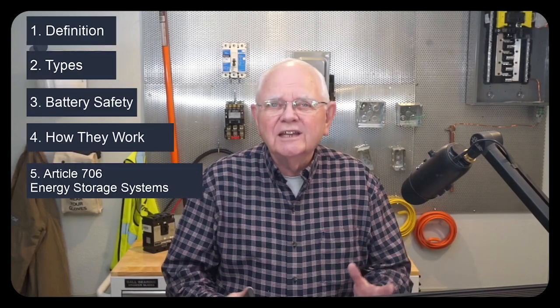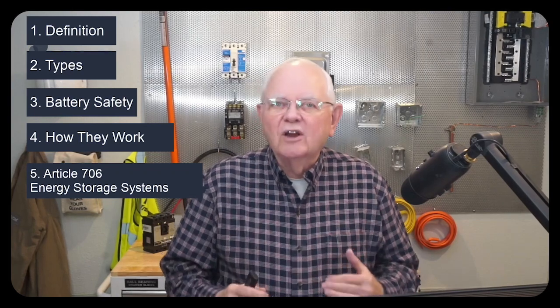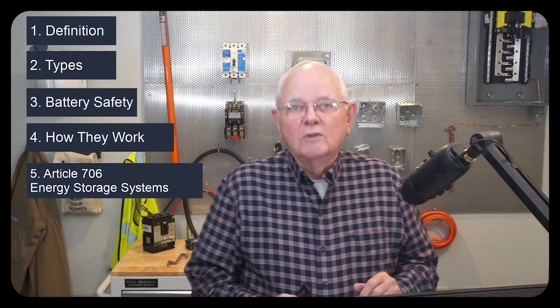Energy storage systems. We have 5 topics that we're going to talk about today when it comes to energy storage systems. The first thing we want to do is go over maybe the definition, and then we're going to get into the different types of energy storage systems, and really the ones that we end up installing and working on and maintaining mostly.